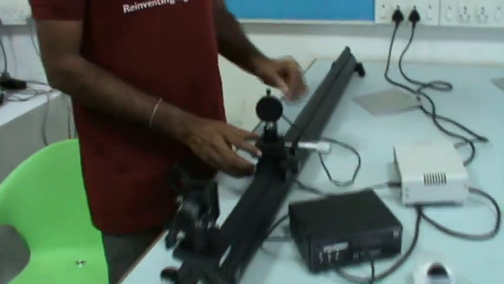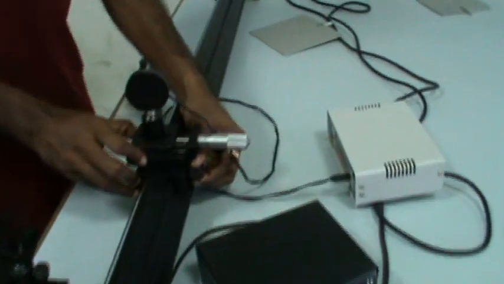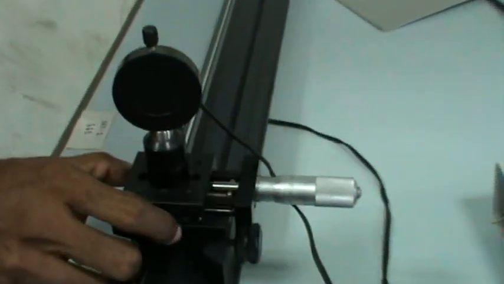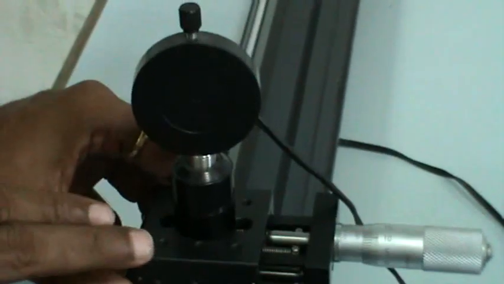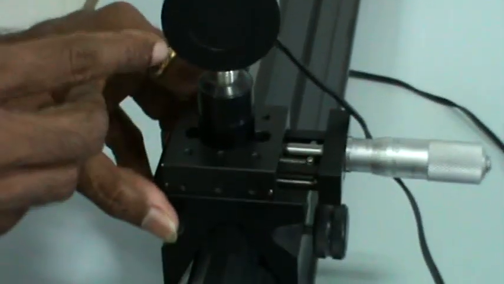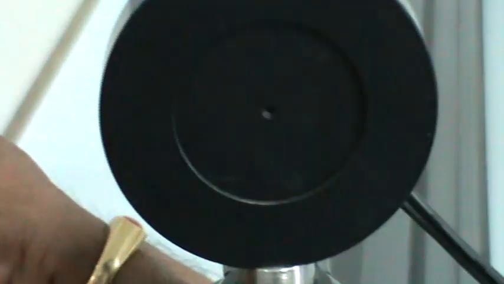So this will be used as a laser source, and this is the screen which will eventually be kept at the end of this optical rail. Here we use a photo detector. You can see it is a pinhole detector, with a small opening over here. We are going to make the light fall on this opening.